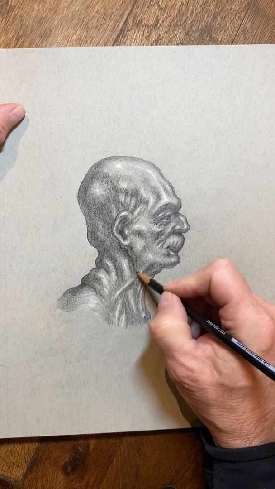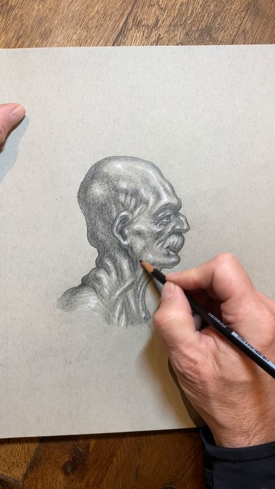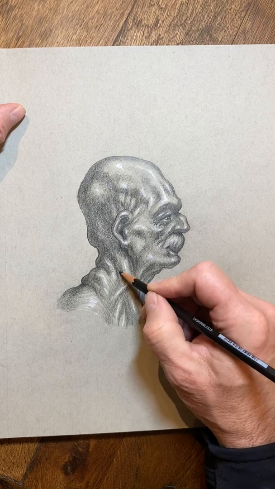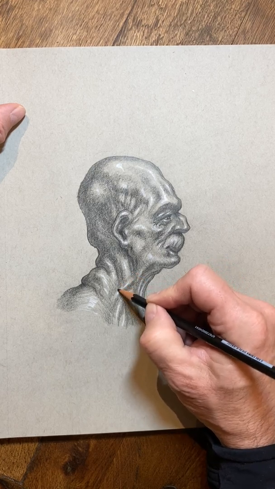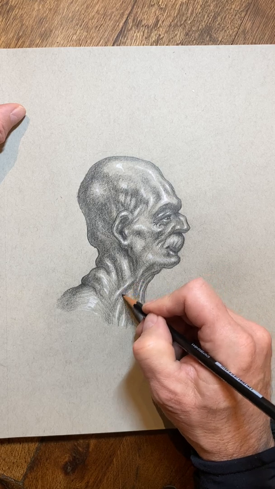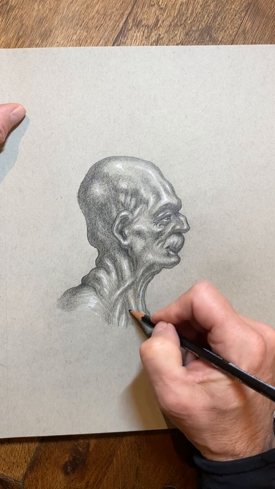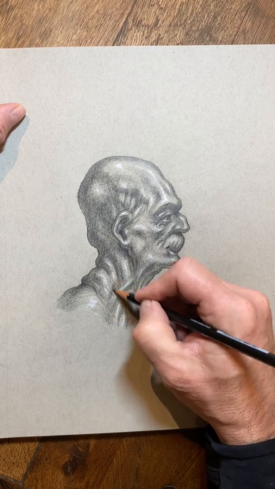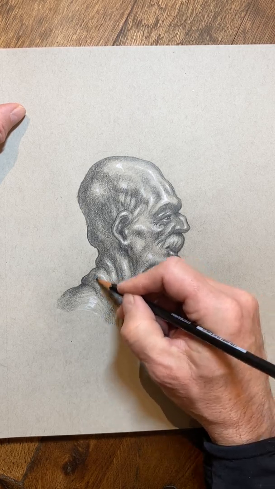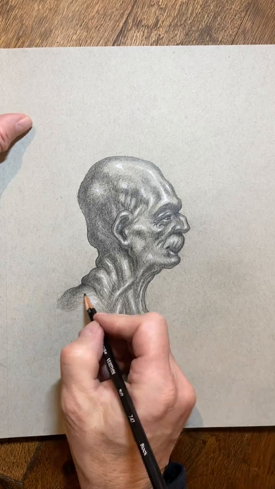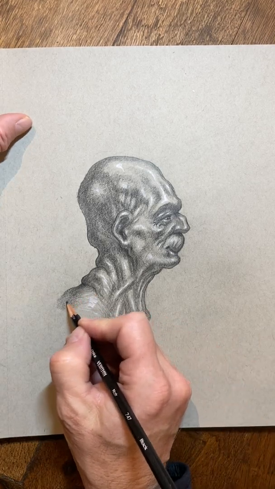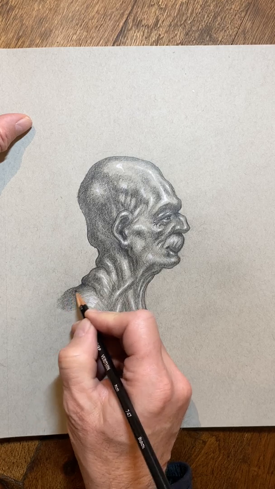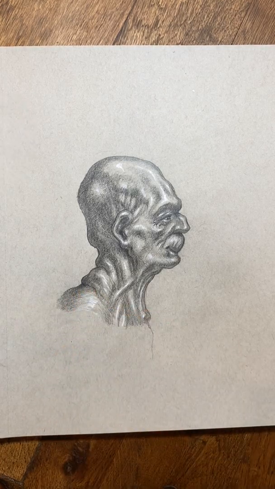What exactly is ugliness? What exactly is beauty? And everybody's interpretation of ugliness and beauty is different as well. What we might deem as ugly in one portion of our culture, somebody else in another part of the world in their culture might consider to be beautiful. So in the spirit of that, this is a drawing of a grotesque head.